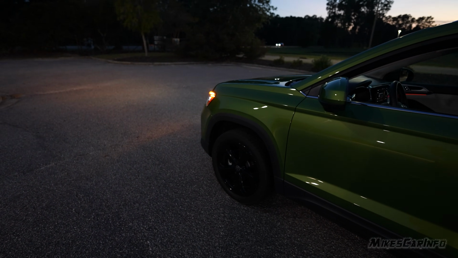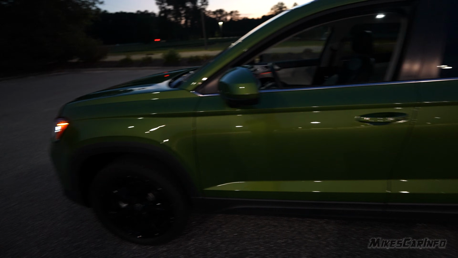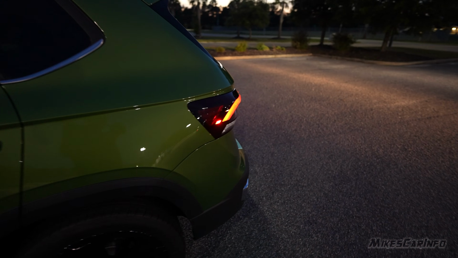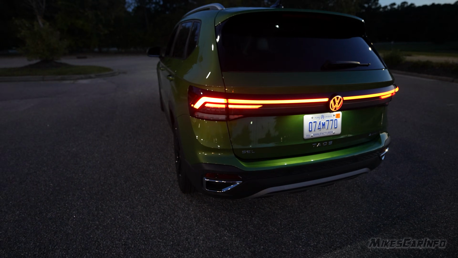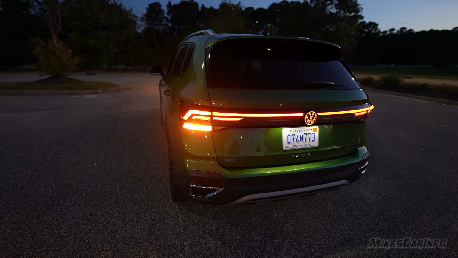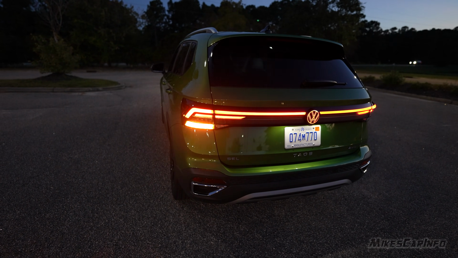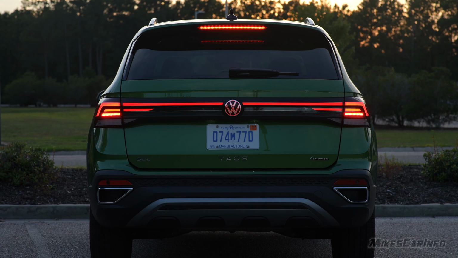So you can see this one kind of wraps around to the sides. That helps out with that a little bit. But the turn signal here in the back is once again LED and amber in color, and it's separated from the tail lights, so it's a different color. It looks good, nice and sharp, very bright as well, and very visible by other drivers. So that's nice. The third brake light is at the top of the glass, and then the reverse lights are integrated there in the tail lights, kind of filling in, once again, the LEDs.